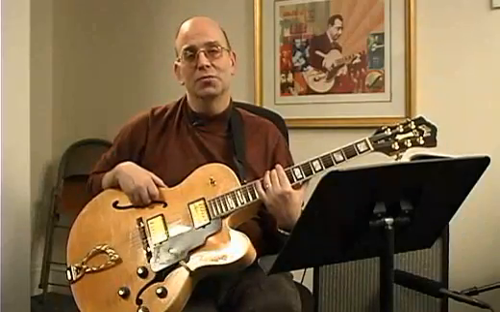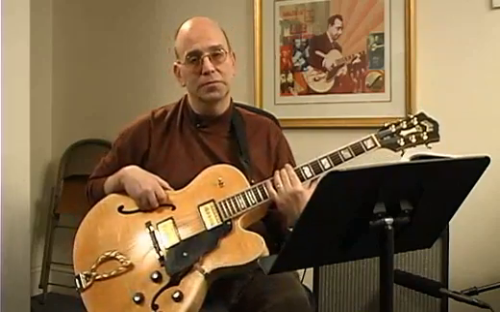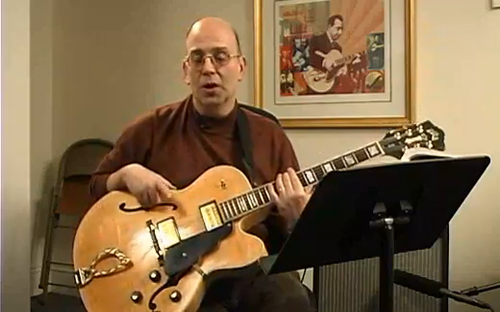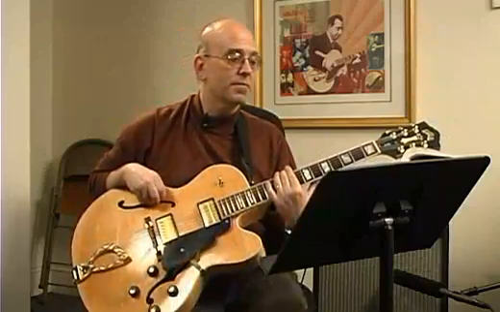Page 21, rests, tied notes, dotted notes. A rest is a period of silence. It is as much a part of the music as playing a note. Sometimes it is harder to keep your place in playing a rest than it is in playing notes. And we'll come to that when we play some duets using rests.